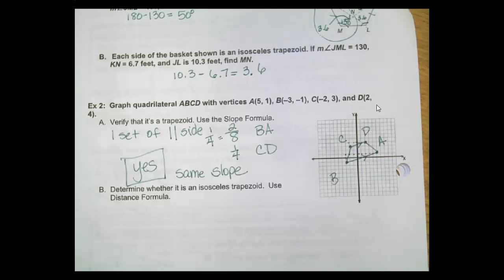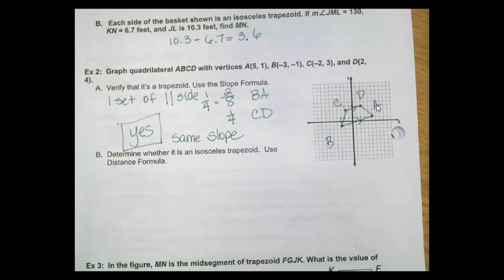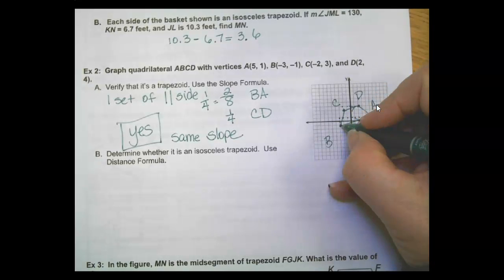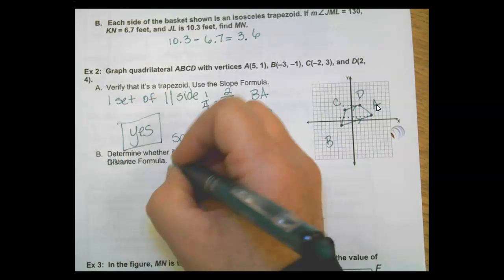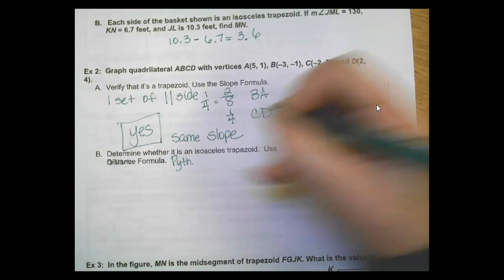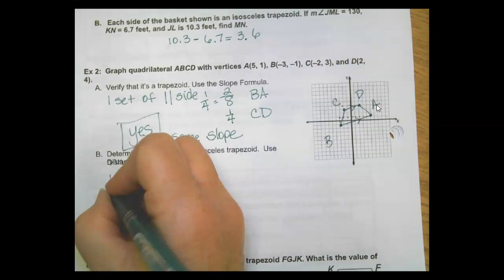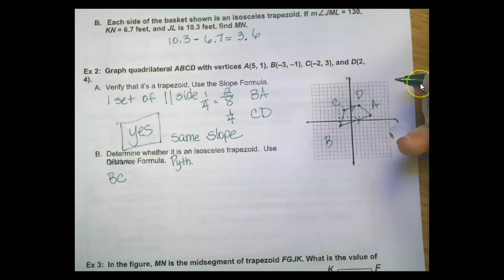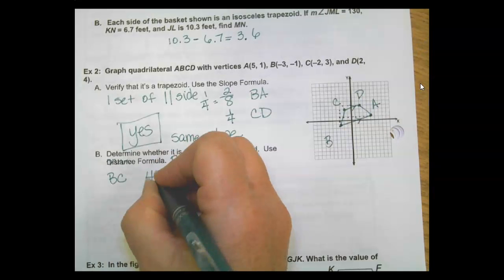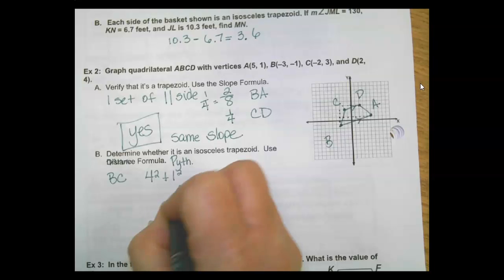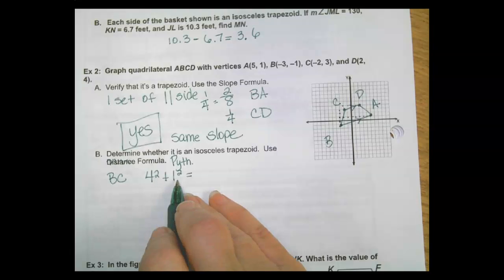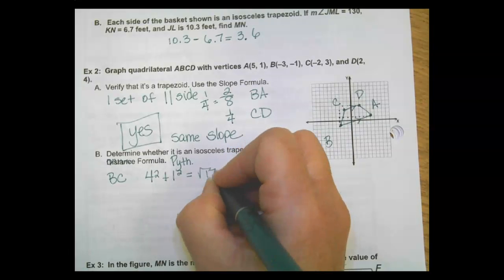Is this an isosceles? To make sure it's an isosceles, these two would have to be the same. To check, I am going to use the Pythagorean theorem. They keep saying distance. If you're new to me, I'm the Pythagorean theorem queen. So from B to C, I'm going up 4 and over 1. 4 squared plus 1 squared is 16 plus 1, which is 17, so the square root of 17.